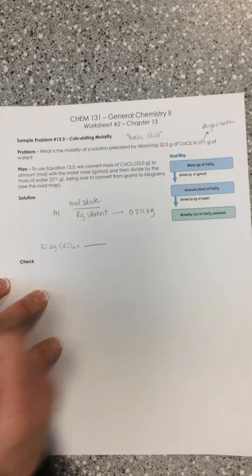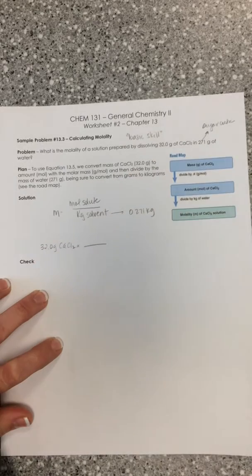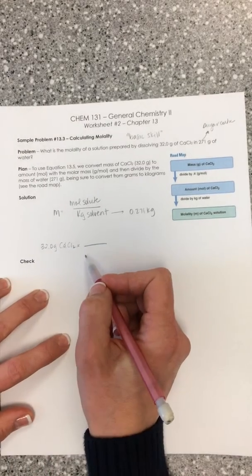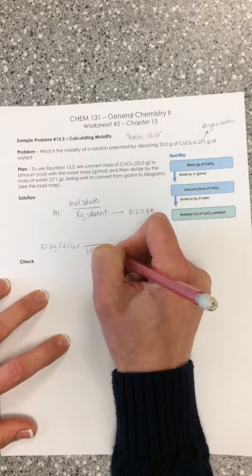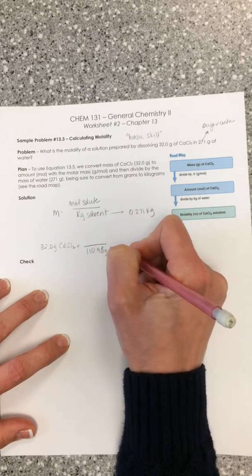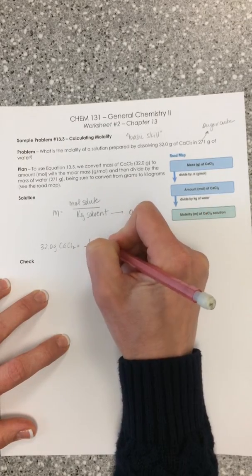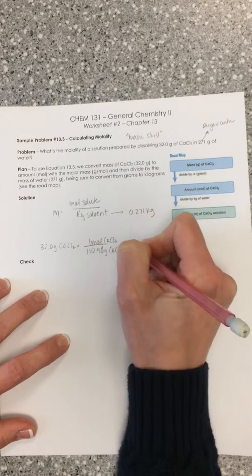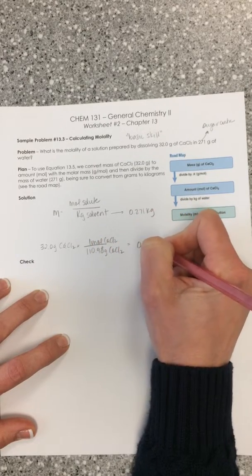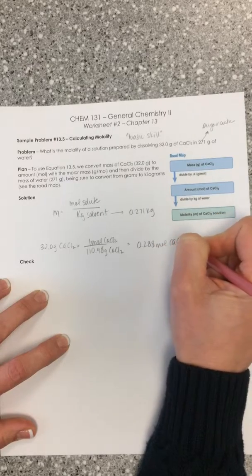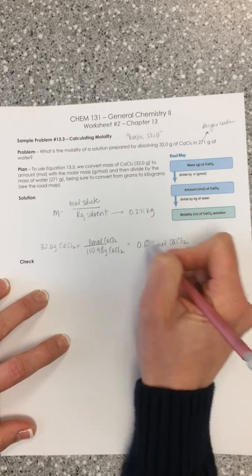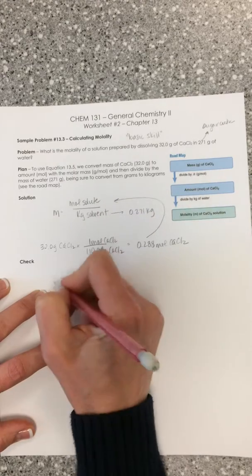Sometimes, though, it might be important that you actually have to figure out the molecular formula or the formula unit. And in that case, you might need to go on and work out the molar mass. Okay, so 110.98 grams is the molar mass of 1 mole of calcium chloride. That gives us 0.288 moles of calcium chloride. So this, again, is going to go in the top there.